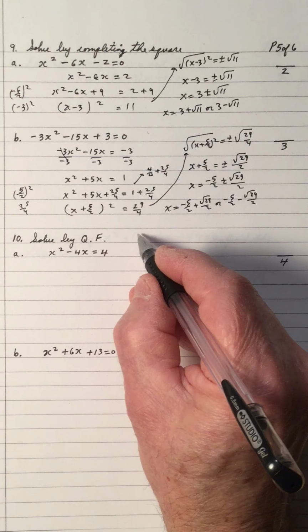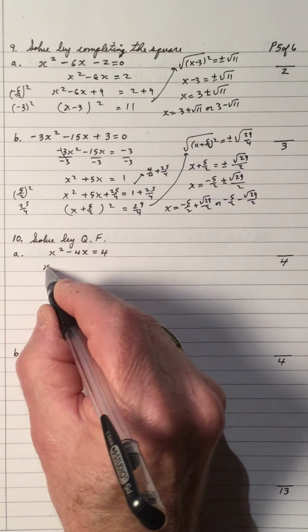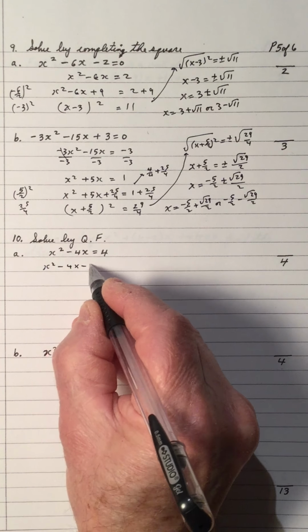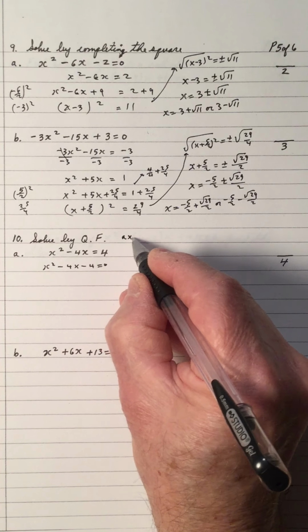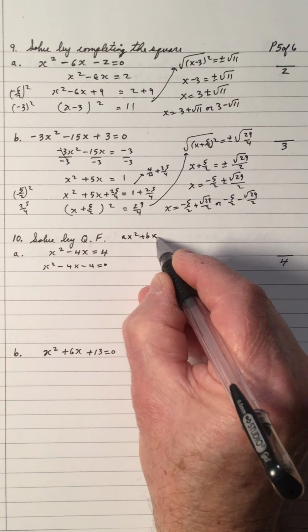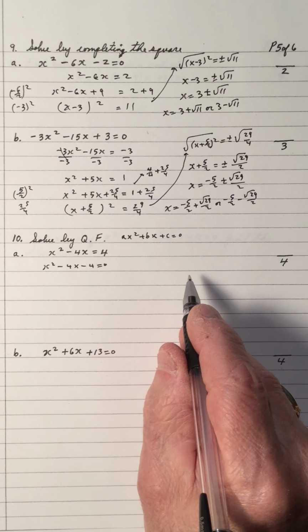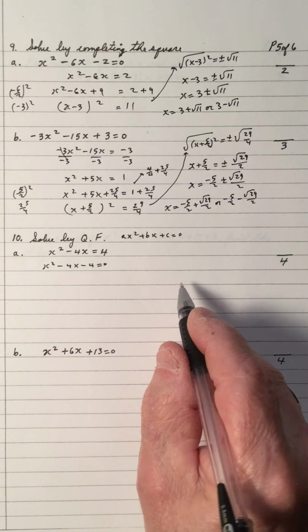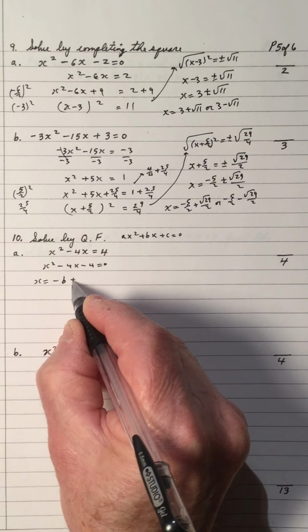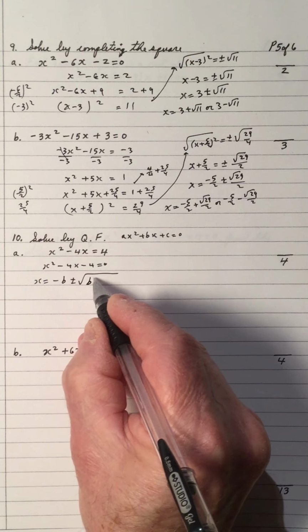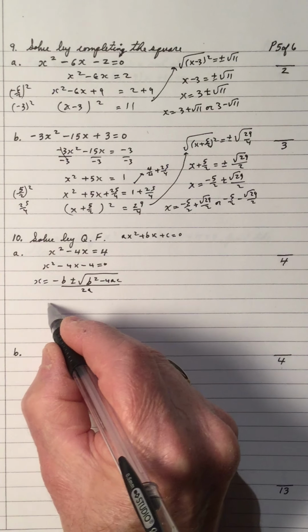And remember, for the quadratic formula, we need it in what form? We need it into this form. It has to be ax squared plus bx plus c equals 0, where a is not negative and there are no fractions or decimals. And the quadratic formula is x equals negative b plus or minus square root b squared minus 4ac all over 2a.